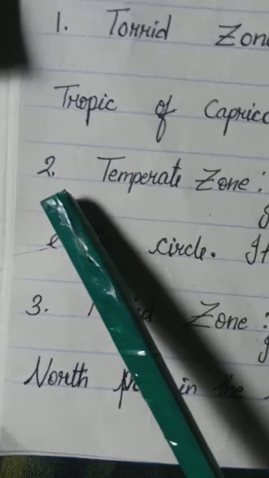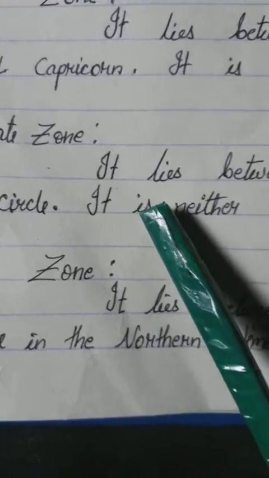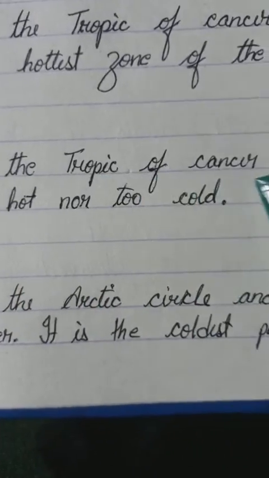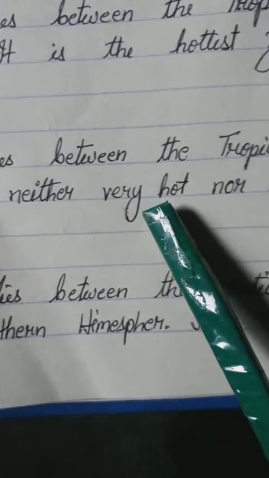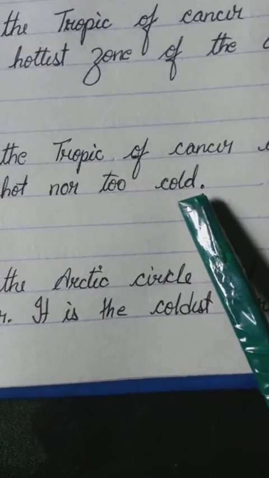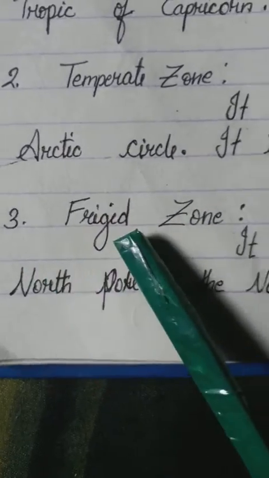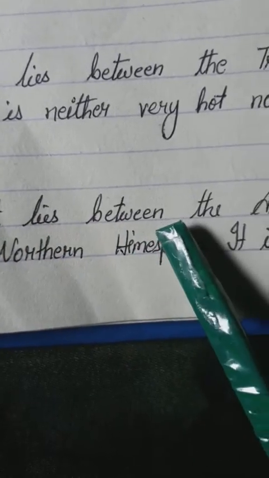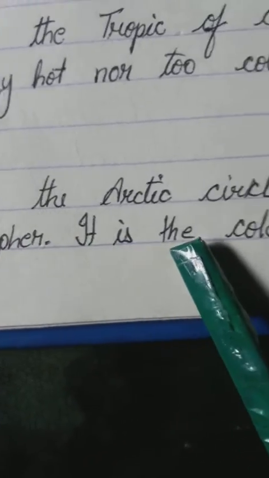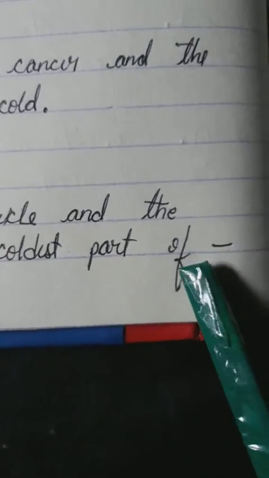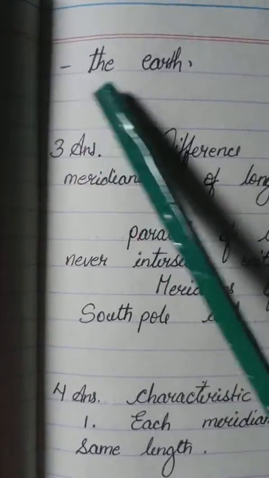Point 2. Temperate zone. It lies between the Tropic of Cancer and the Arctic Circle. Full stop. It is neither very hot nor too cold. Point 3. Frigid zone. It lies between the Arctic Circle and the North Pole in the Northern Hemisphere. Full stop. It is the coldest part of the Earth.